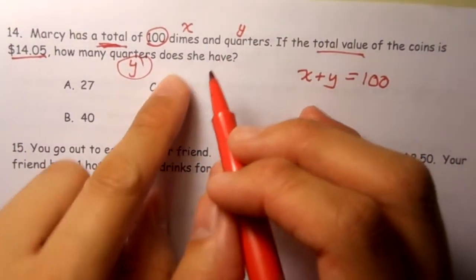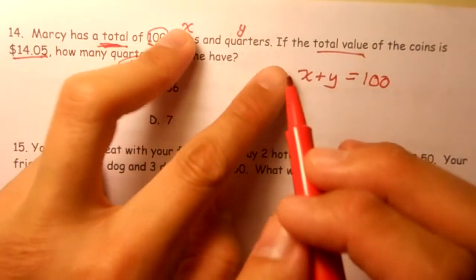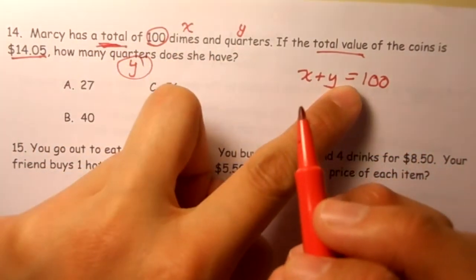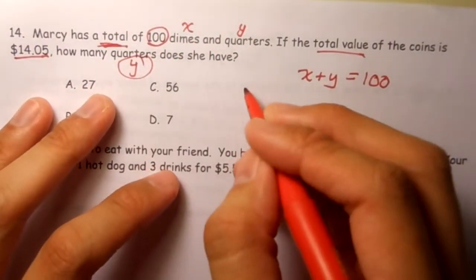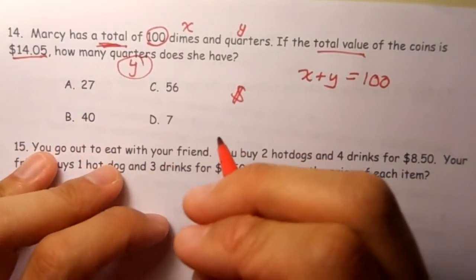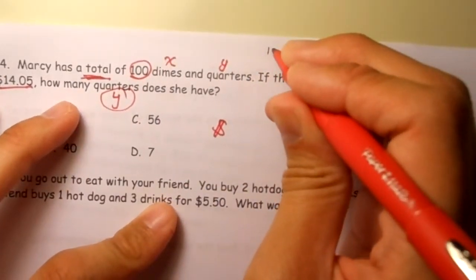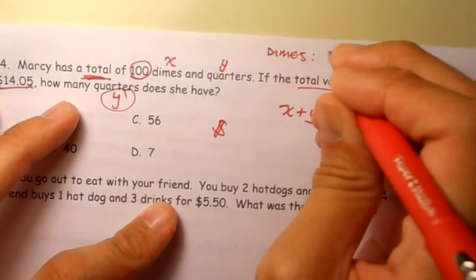I don't know how many dimes she has, and I don't know how many quarters she has, but added together they give you 100. Now for the second equation, that will be the cost equation, or the value. So speaking of value, let's talk about the value of dimes. Now dimes, we know, is 10 cents.